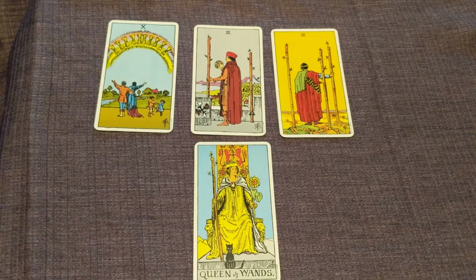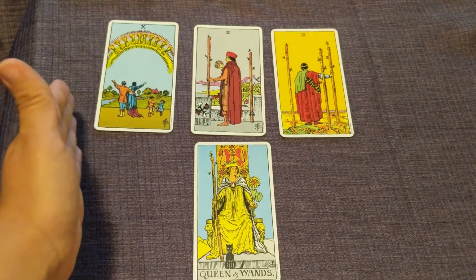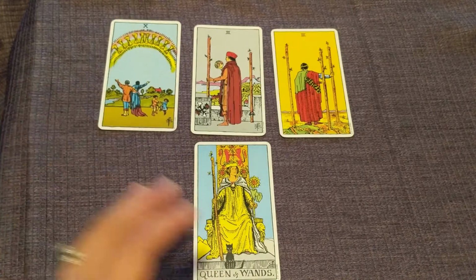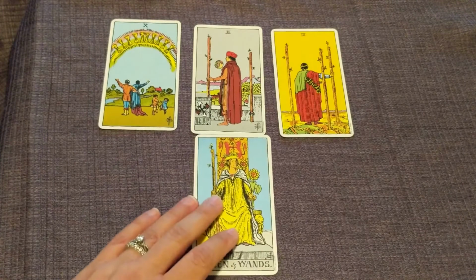But in any case, what I love about this so much is that these 3 cards finally tell you who the Queen of Wands is. This card, the last decan of Pisces, the 10 of Cups, tells you about the Queen of Wands, her past.